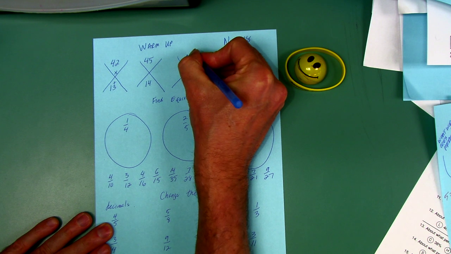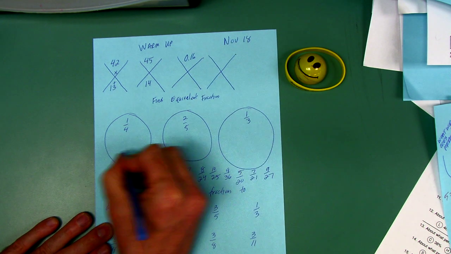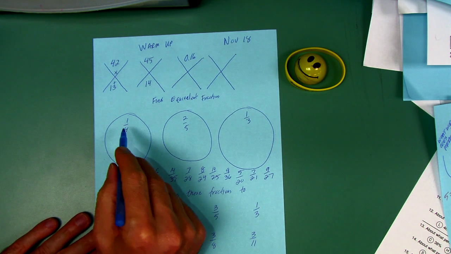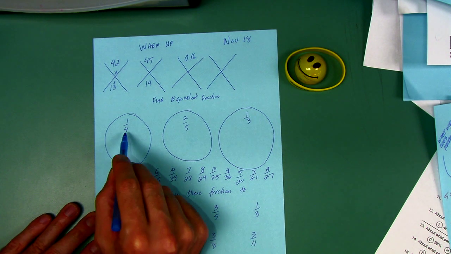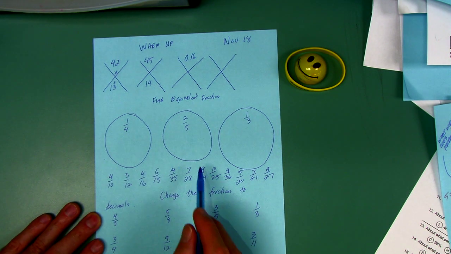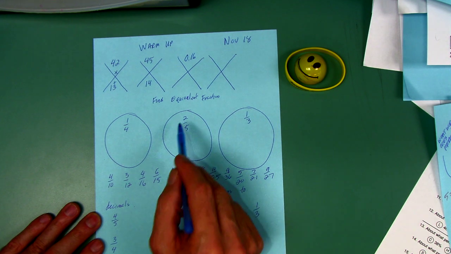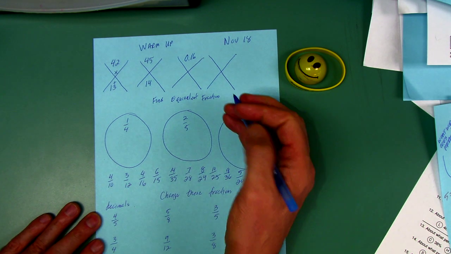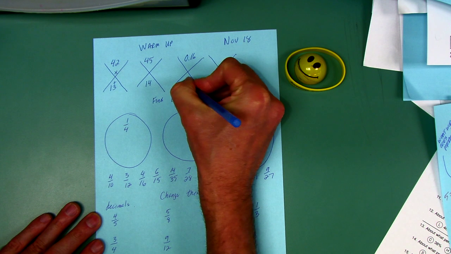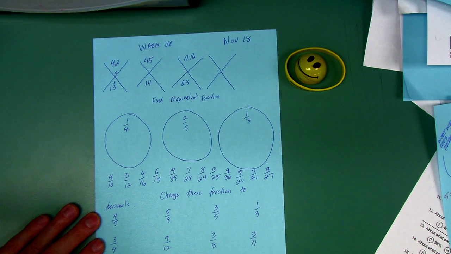Now, on these middle ones here, these find equivalent fractions, I want you to find all the fractions down here that are equivalent to 1/4. All the fractions down here that are equivalent to 2/5, and all the fractions down here that are equivalent to 1/3. Okay? And I think you can do that.